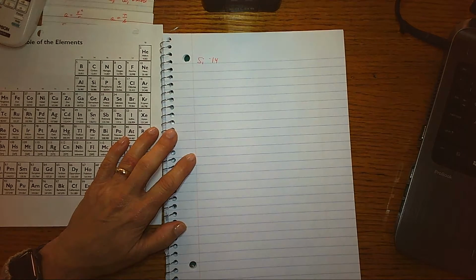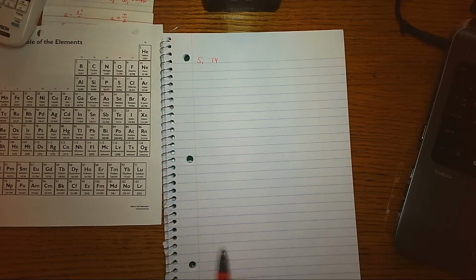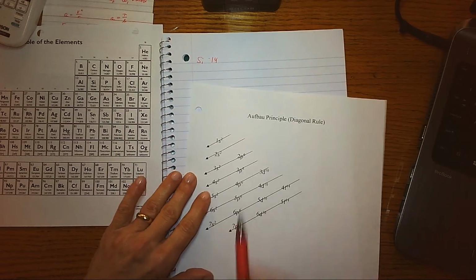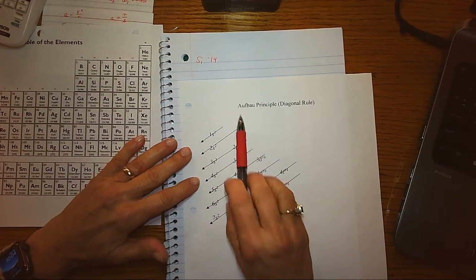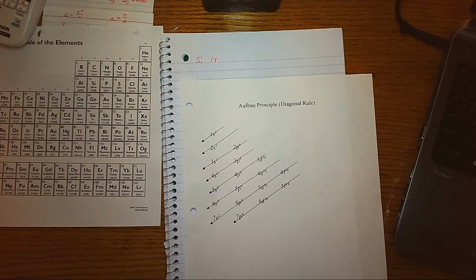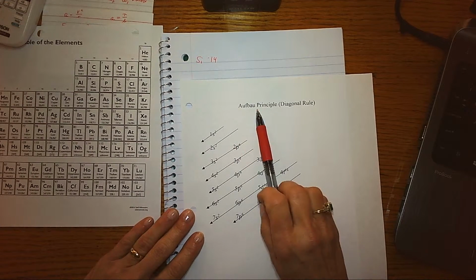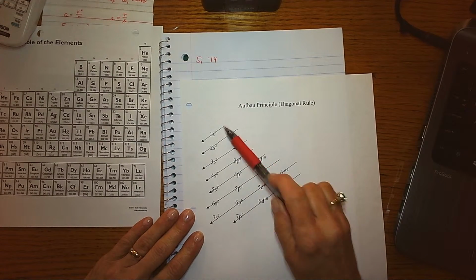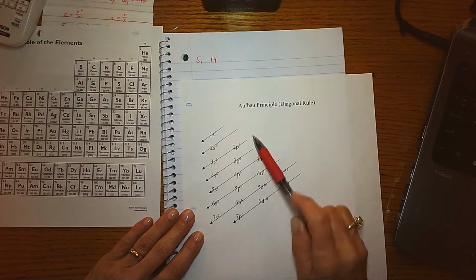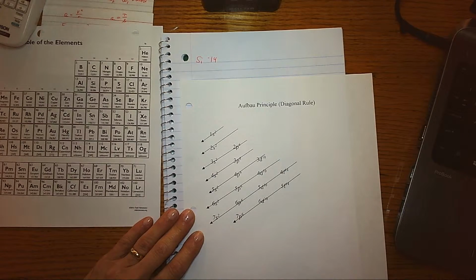Okay, so you follow the diagonal rule whenever you put electrons into atoms, because according to the Aufbau principle, they build up and they start with the lowest energy electrons and build up to the higher energy ones. It's called the Aufbau principle and the diagonal rule, because you have to follow the diagonal arrows. You can't go straight across from left to right, okay?